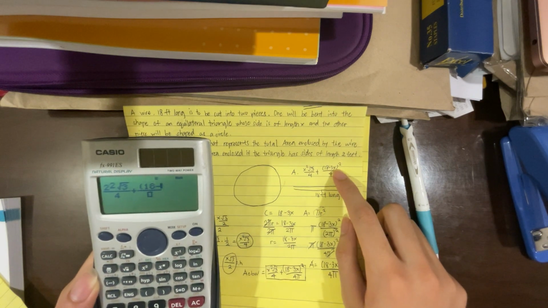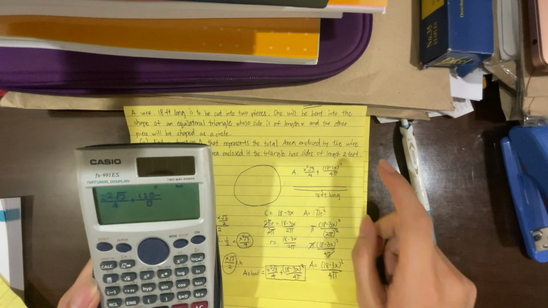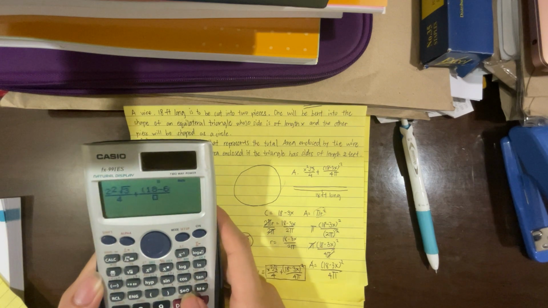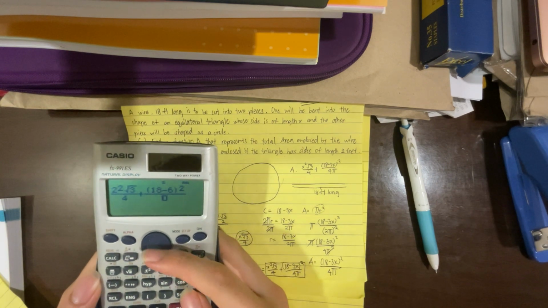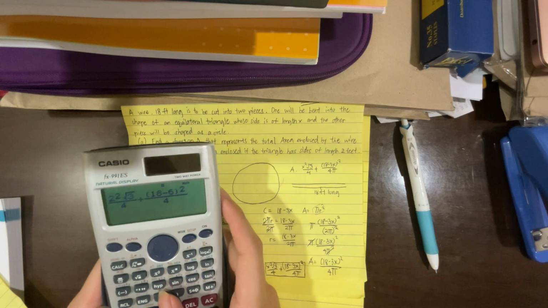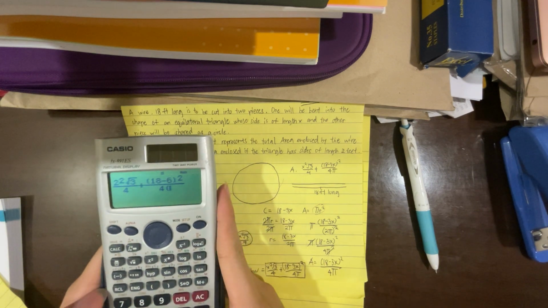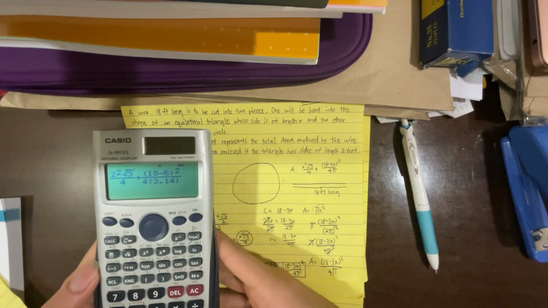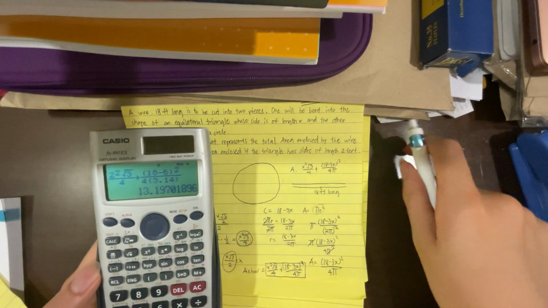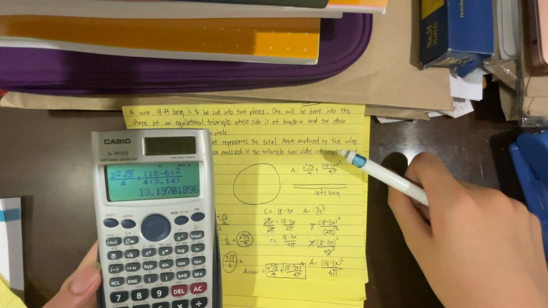So 3 times 2, that would be 6. So negative 6. Then squared, plus 4. What's pi? Pi is 3.14. I can't find it in the calculator, so I'm just writing 3.14. And we put equals. And we get 13.19.